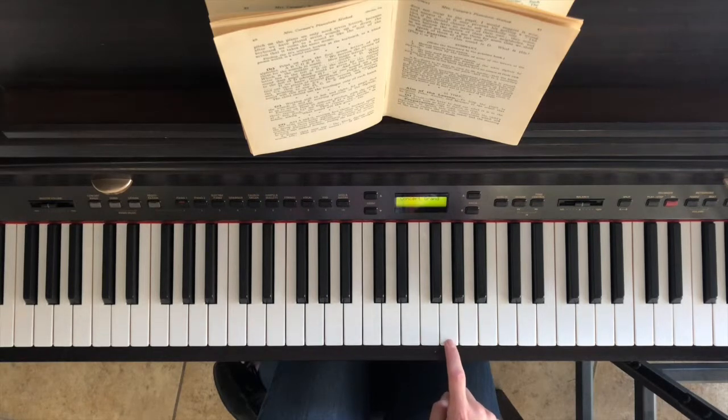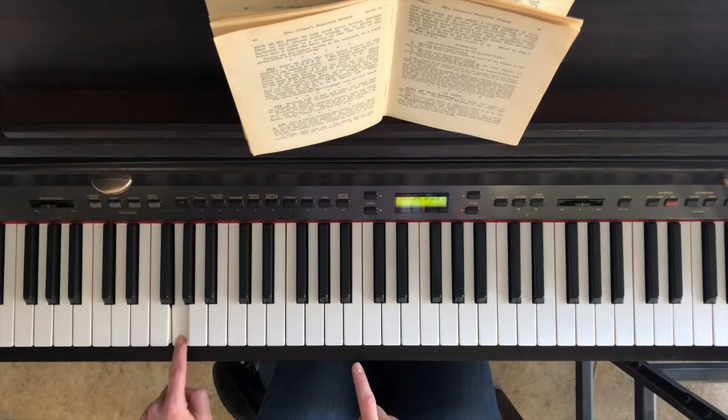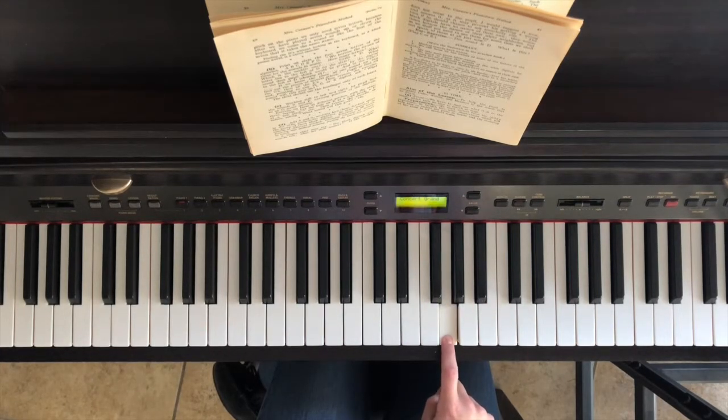Okay, we have G. Here's another G on the piano. Okay, so take a look and see where G is in relation to the 3 black notes, okay? Why don't you go ahead to your piano and find all the G's on your piano?